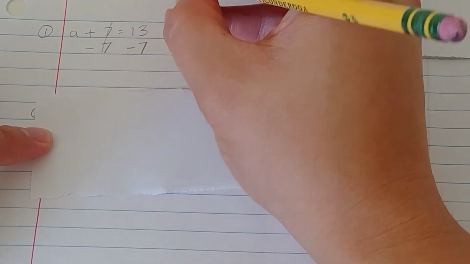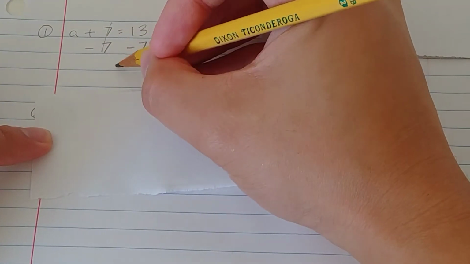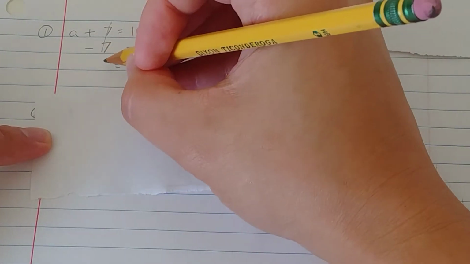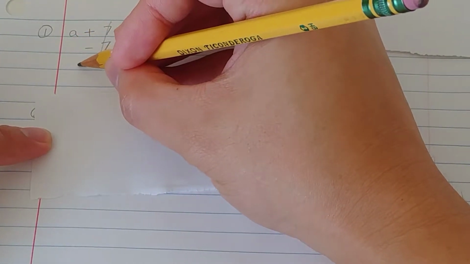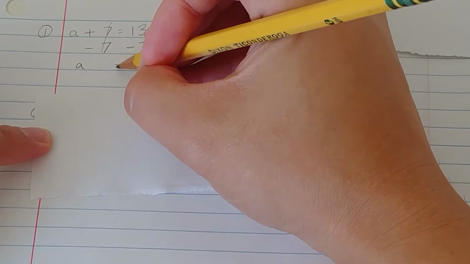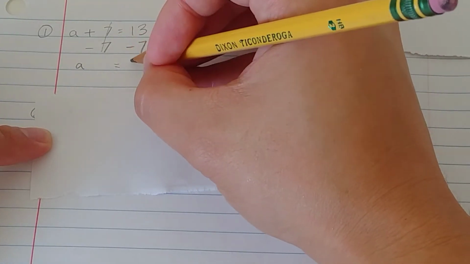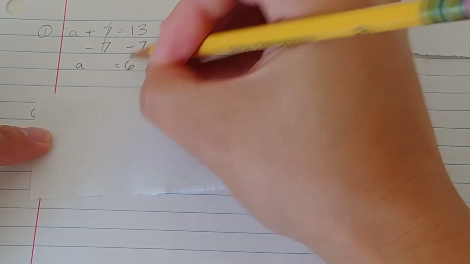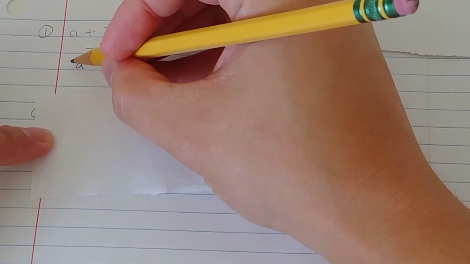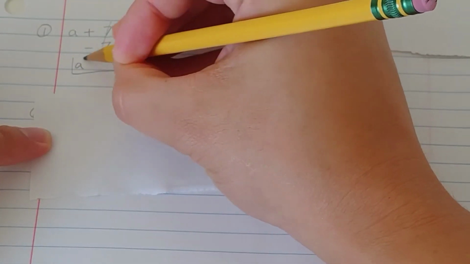Okay, so these cancel out. And we bring down the equal sign, and we bring down the a as well. A equals 13 minus 7 is going to give us 6. And there we go. So that's our answer. A equals 6.